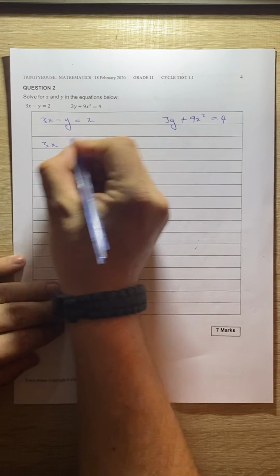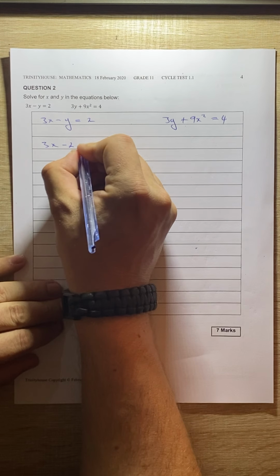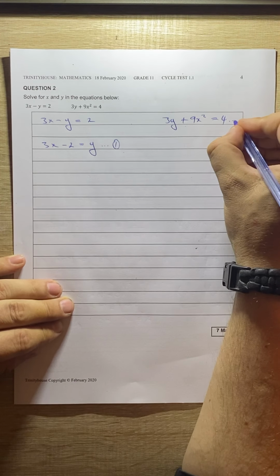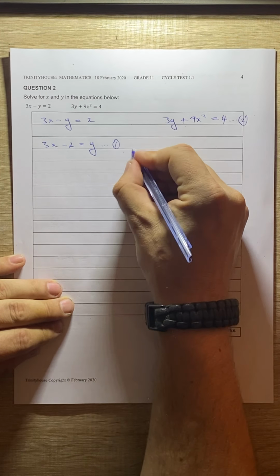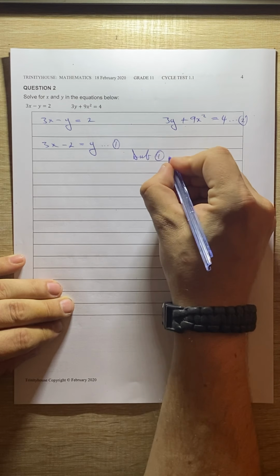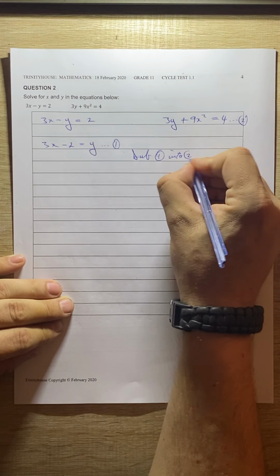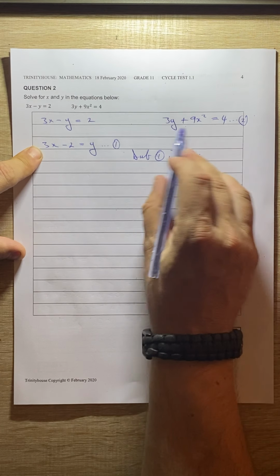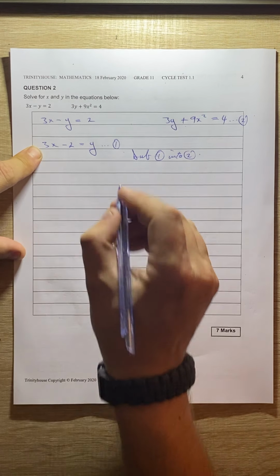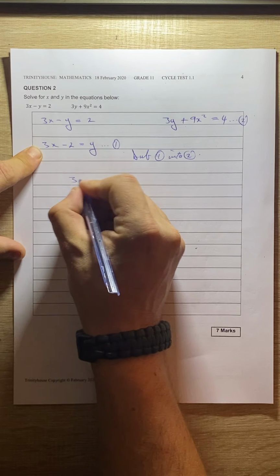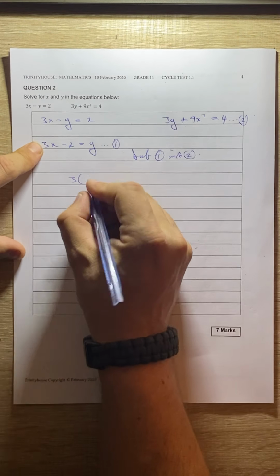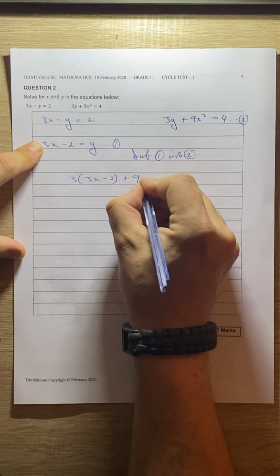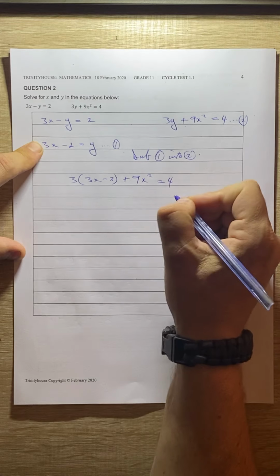So 3x, take this to this side, minus 2 equals y. Call this equation 1, call this one equation 2, and we are going to sub 1 into 2. So in this equation over here, wherever I see a y, I'm going to replace it with 3x minus 2. So we've got 3, replace this y with this 3x minus 2, plus 9x squared equals 4.